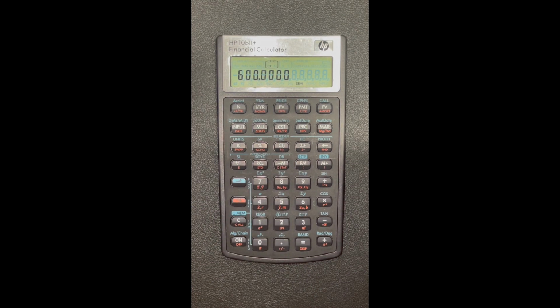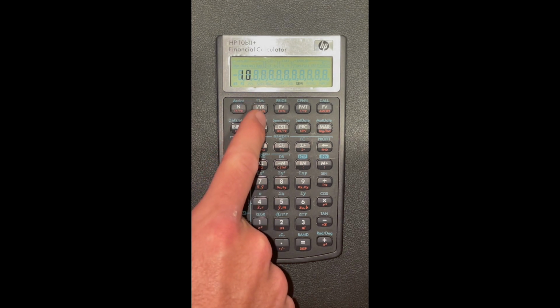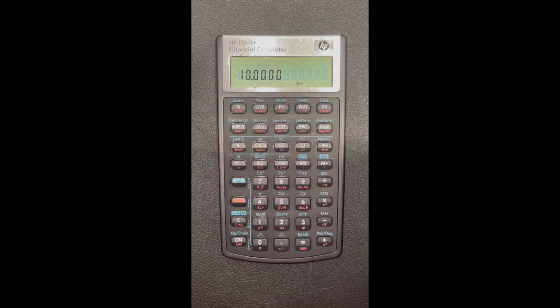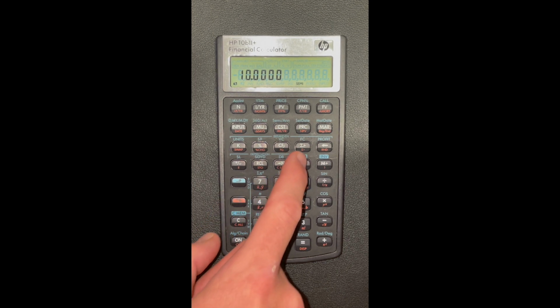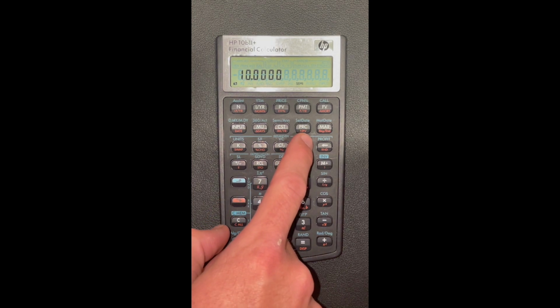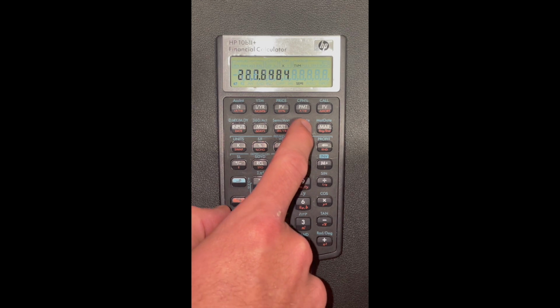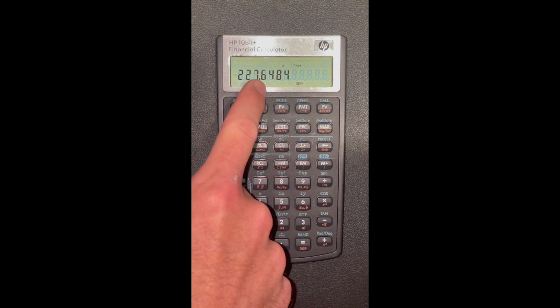Now we have to add in our discount rate. The way we do that, we know it's 10%, so we type 10, and then go up here to the I per YR button. That's now entered. And now to calculate our NPV, we click the secondary button here, and then we go up here to the PRC, and you'll see that its secondary function is the NPV, and we click that. And our net present value is 227.